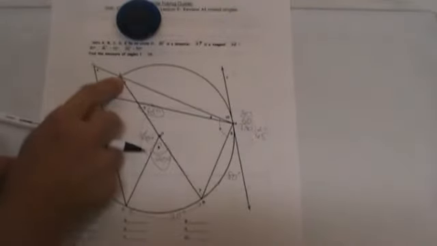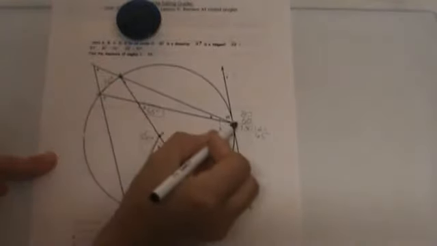Angle 1 up here, what type of angle is it? It's an inscribed angle. So we need to look at the intercepted arc. Let's extend the sides. So we're going from, oh, it's arc AB, isn't it? Because if we extend the sides of angle 1, we get from A to B. So if this is 80, angle 1 is 40.